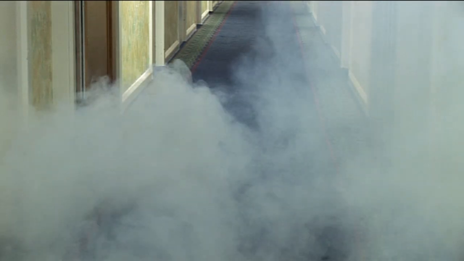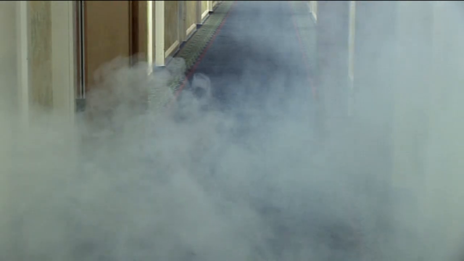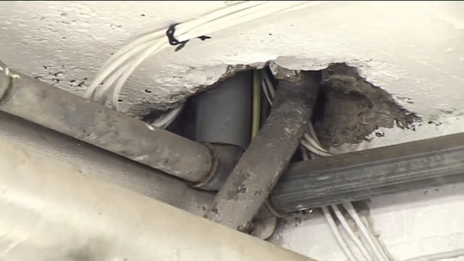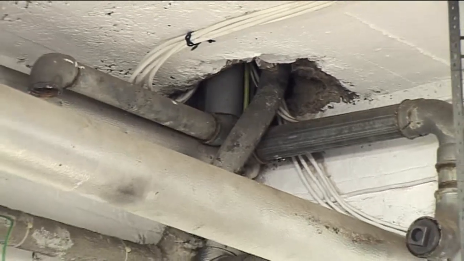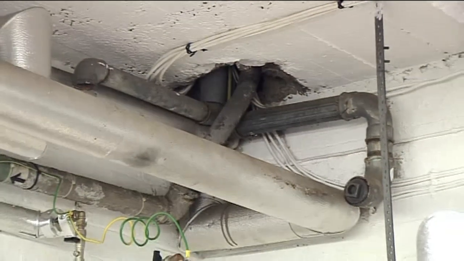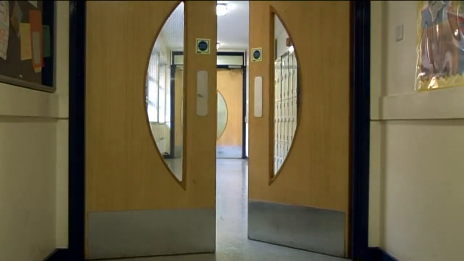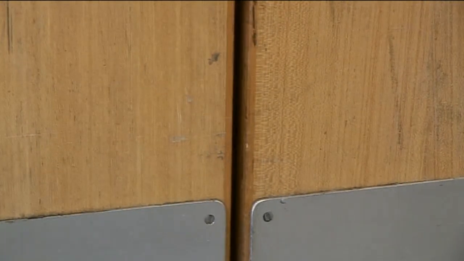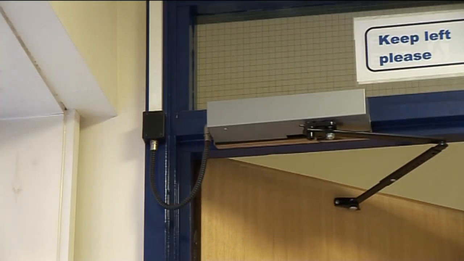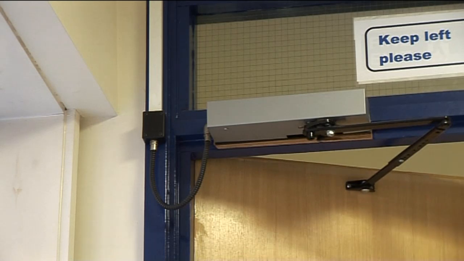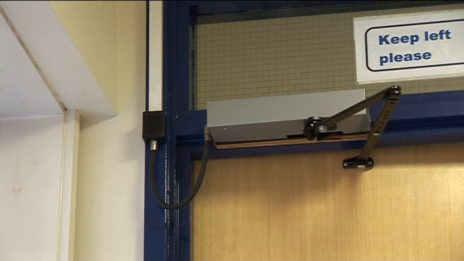Buildings are separated into fire compartments to prevent the spread of fire. Any holes or gaps in the construction between these compartments should be sealed to prevent smoke spreading into the next area. Fire doors are designed to contain fire and smoke, so they should be a good fit and should normally be kept shut, unless they are fitted with an automatic release mechanism that operates when the fire alarm sounds.